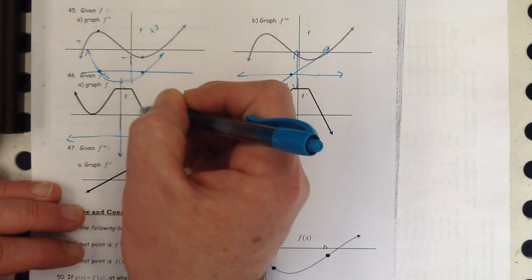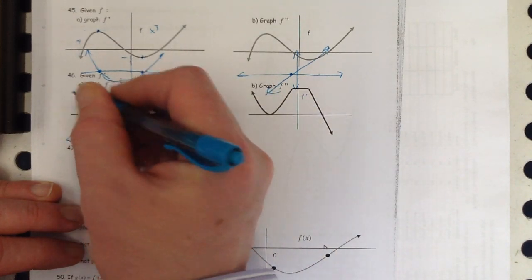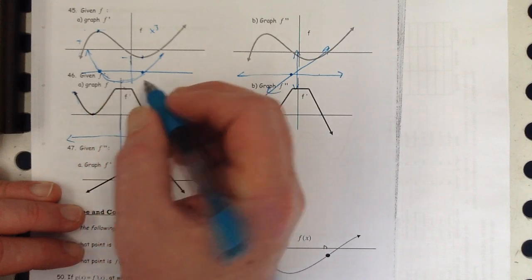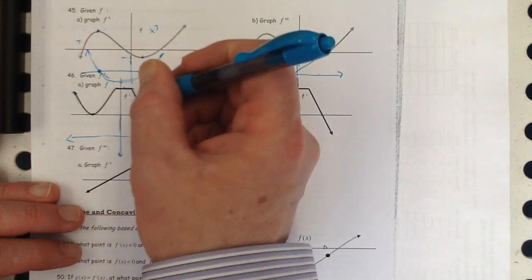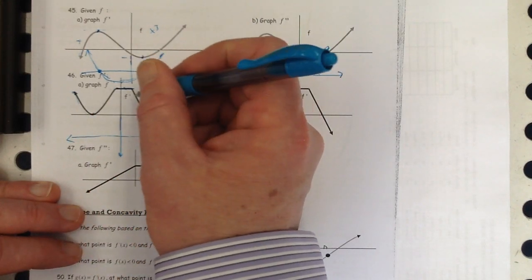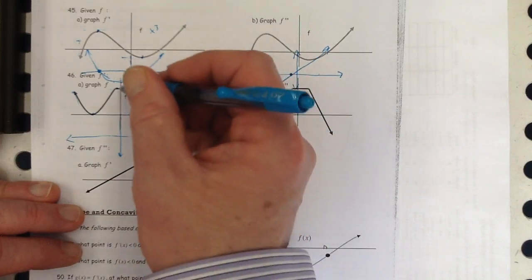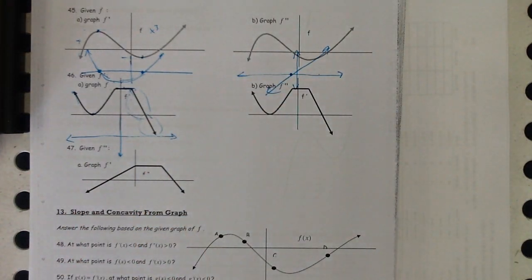It's going up this whole time. It's going up steeper, flattens out for a sec, and then gets steeper again. And then here it has a constant slope. That means it's going to be like a straight line. And then it's still increasing, but less rapidly, and then finally decreasing at the end there.